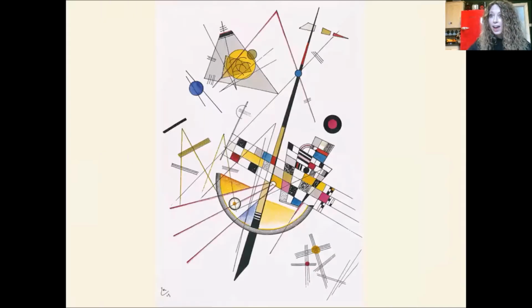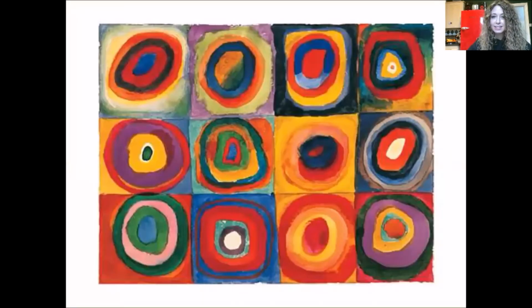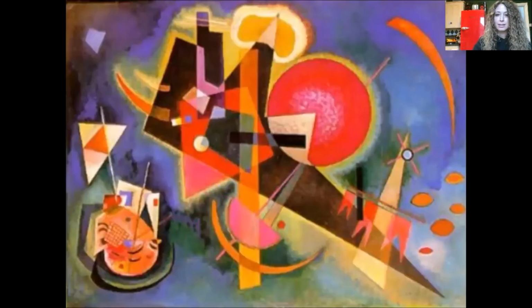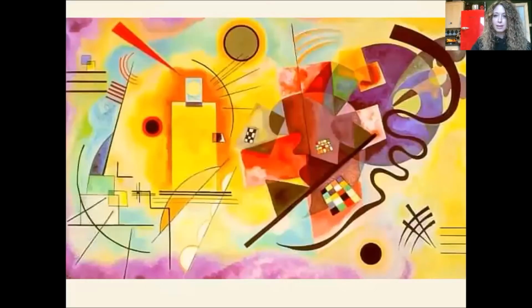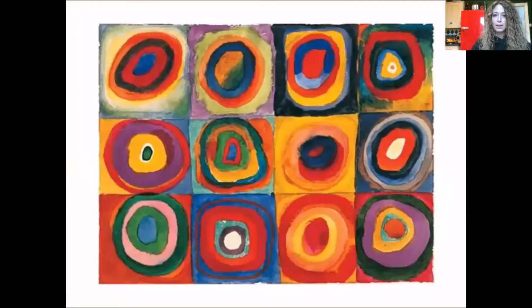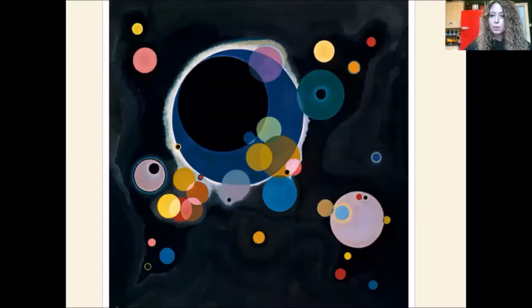I've spotted a square. Okay, let's get back to the one that we're focusing on mainly. Now we've got circles, we've got squares, we've got rectangles, we've got triangles. We want to use all of those shapes in our picture.